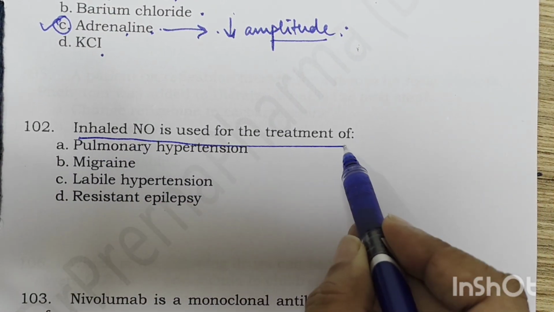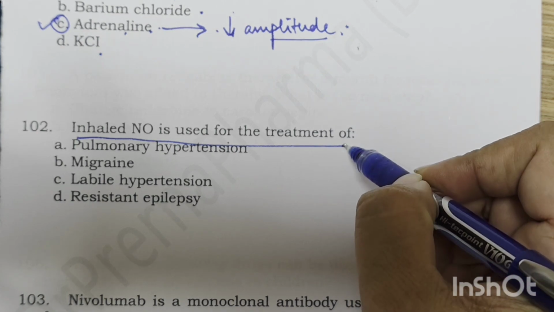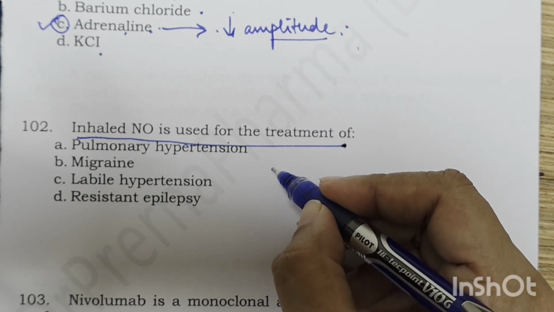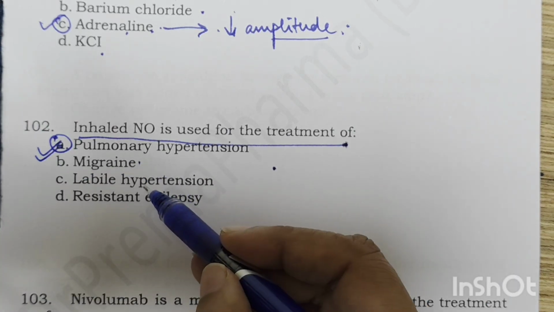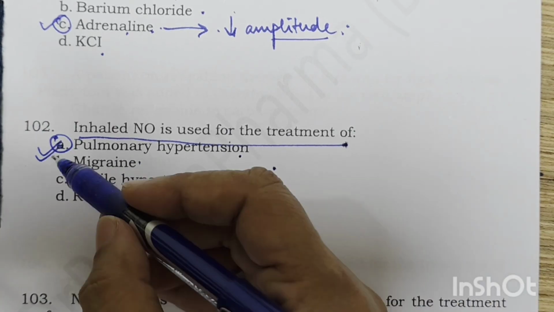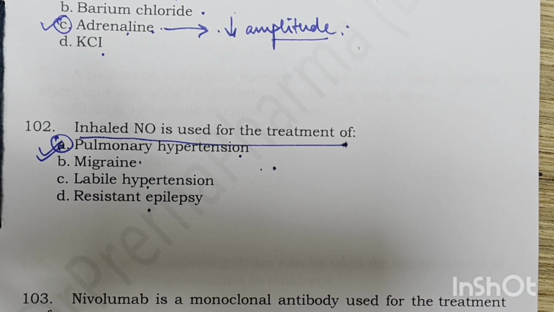Inhaled NO is used for the treatment of... Inhaled nitric oxide is the first vasodilator to produce pulmonary vasodilatation, and it is used in the treatment of pulmonary hypertension. Out of migraine, labile hypertension, resistant epilepsy, and pulmonary hypertension, inhaled NO is used in pulmonary hypertension.